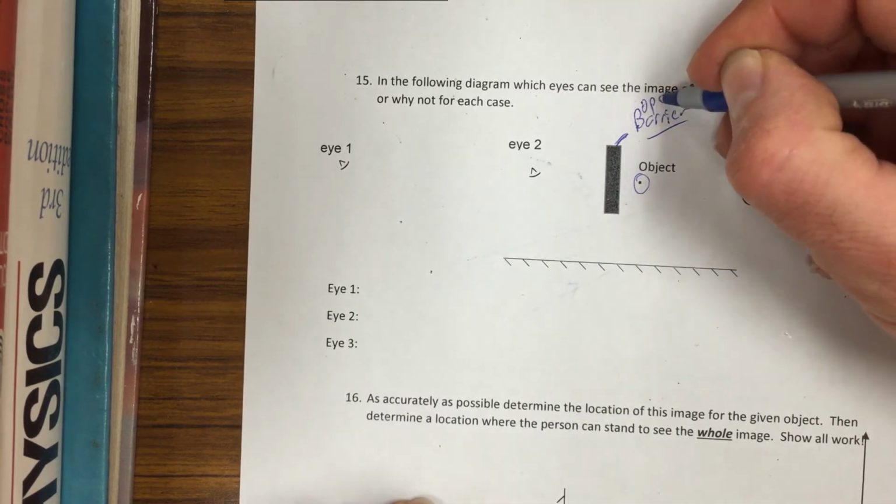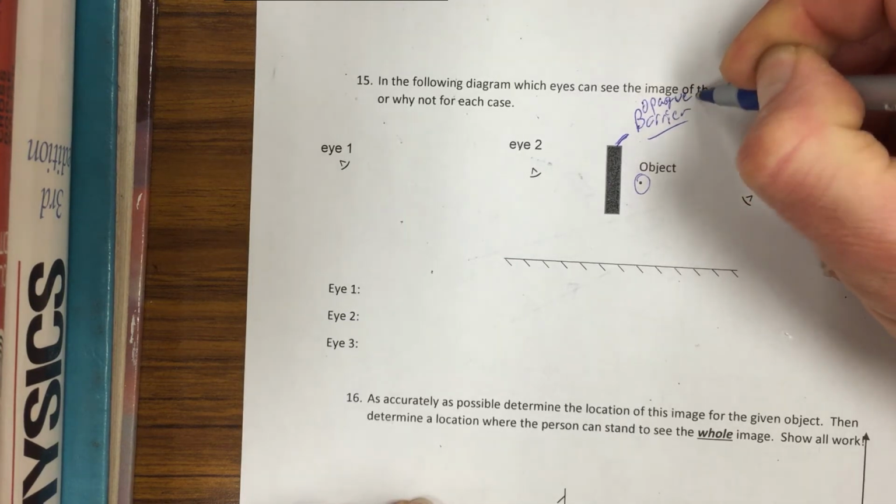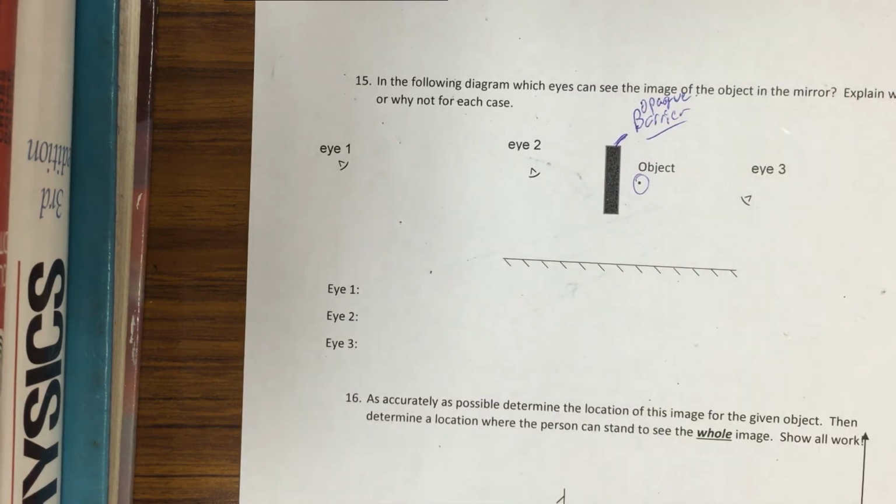What does opaque mean? Light cannot pass through it. So we have to be aware that that's an opaque barrier. All right, so how do I answer this question? The way to answer this question, first of all, is what do you have to do? You've got to find the images. That's always our first step in this, folks.